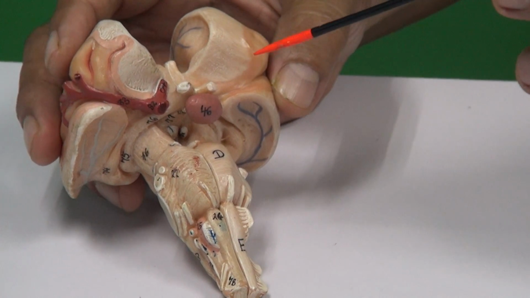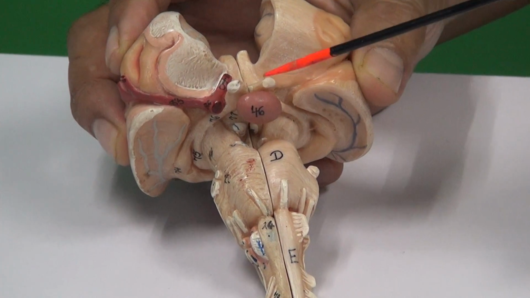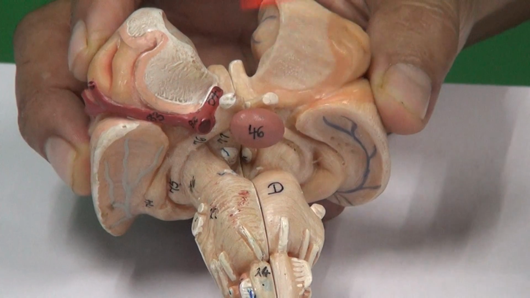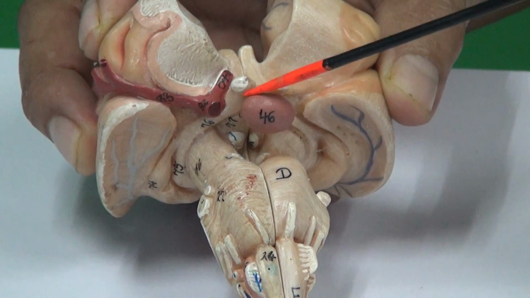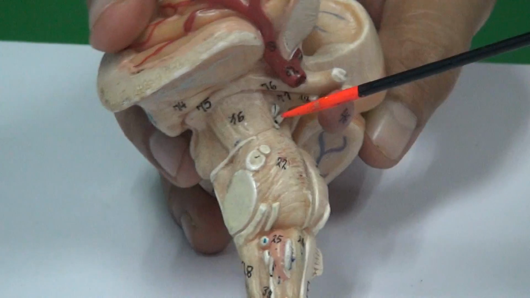So first, the nerve that you can see here is the optic nerve. This optic nerve is arising from the eyeball. The first nerve you can see in this model, but the second nerve you can see the optic nerve here, and then the third nerve is here in the midbrain.